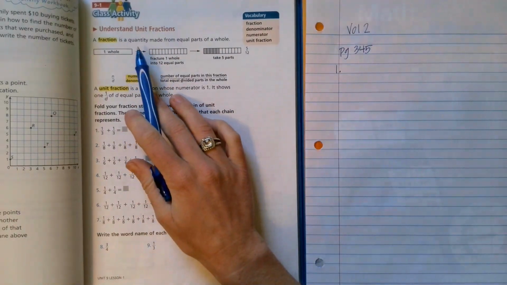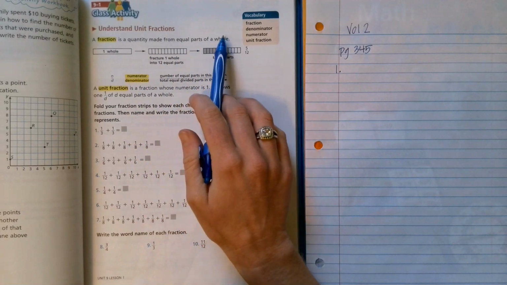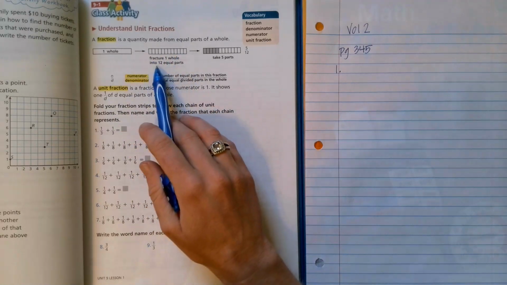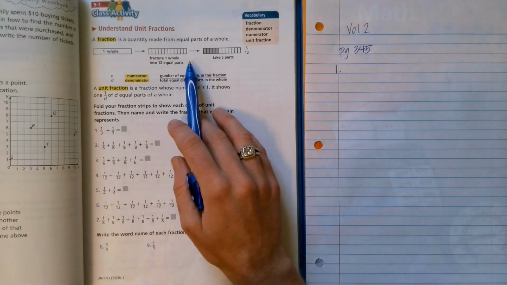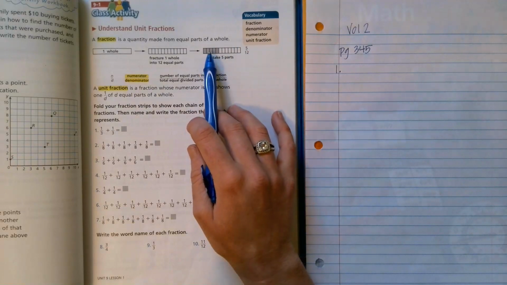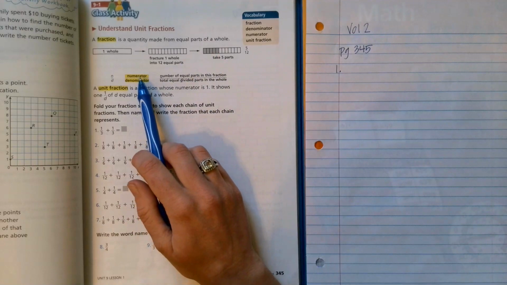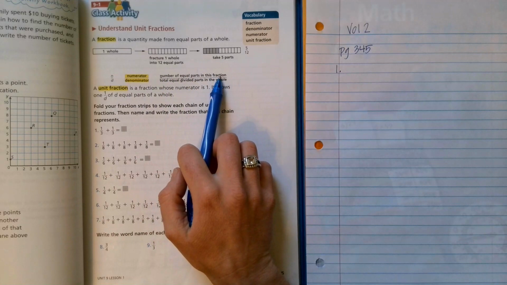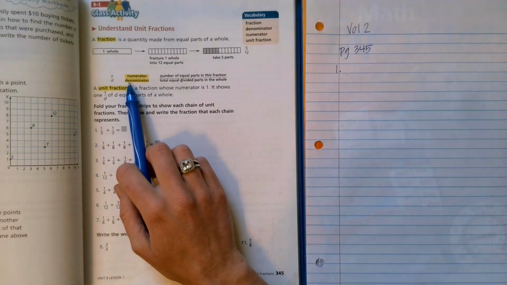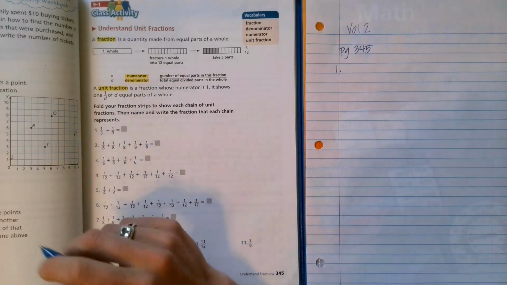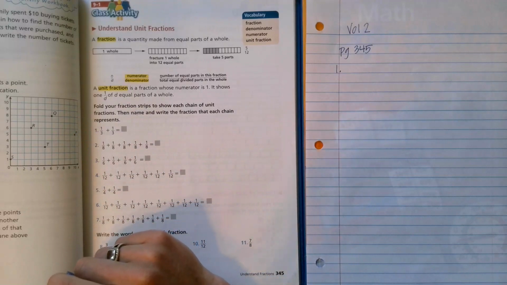So it says a fraction is a quantity made from equal parts of a whole. So here's one whole, and it says fracture one whole into 12 equal parts. So they broke it into 12 parts, and it says take 5. So that's why they shaded in 5. As we've already talked about, our numerator is our top number. It is the number of equal parts in the fraction. And the denominator, which we discussed, is the bottom number, and that is the total equal divided parts in the whole. That's a lot of words. Basically, the bottom number is how many parts it takes to make a whole.